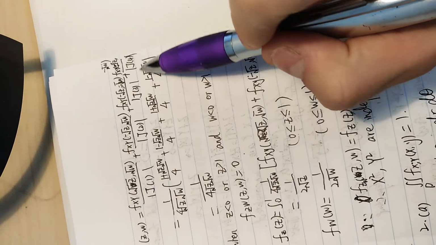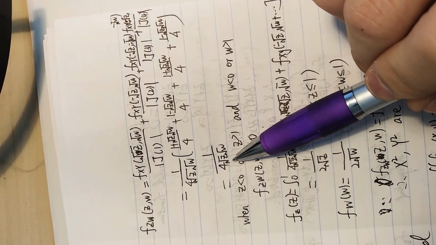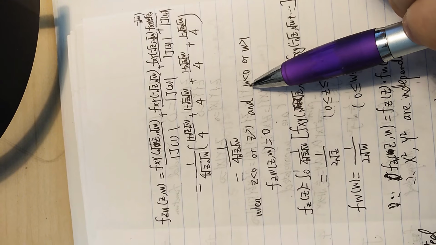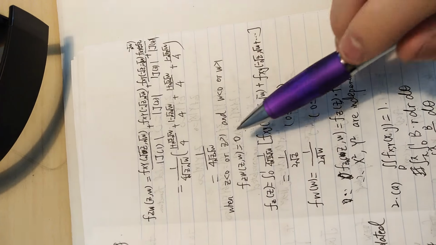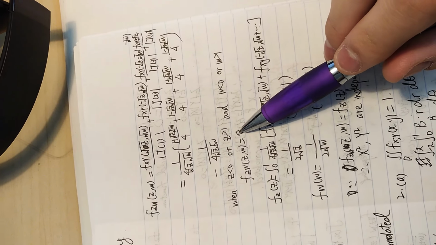We got this equation here. This is the answer. And when z and w take other values, the f(z,w) equals 0.